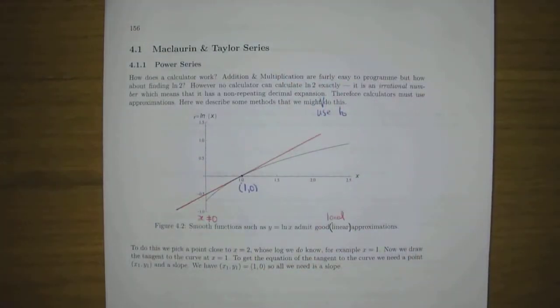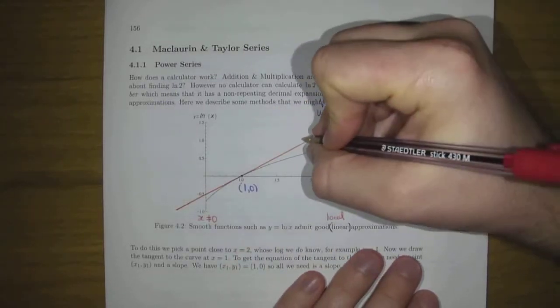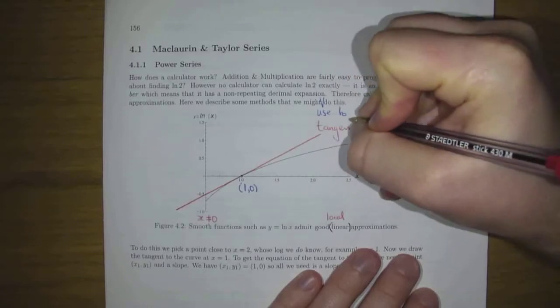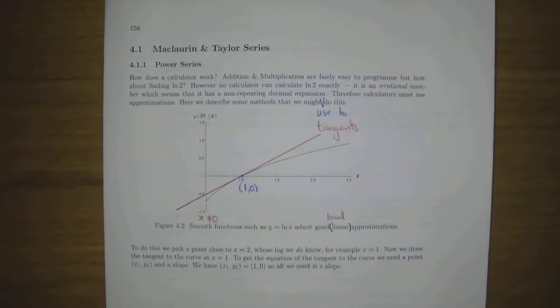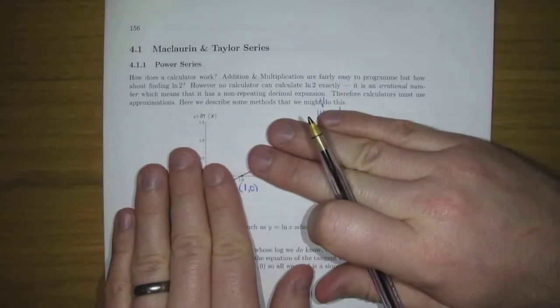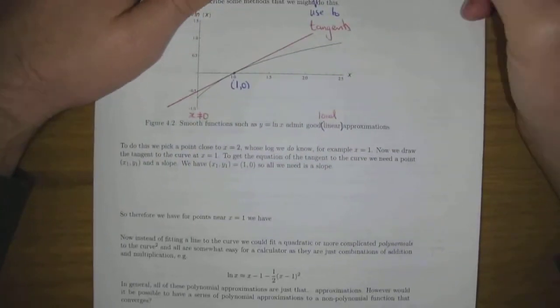Any smooth curve has these good local linear approximations, which you know as tangents. That's what a tangent is. It's nothing to do with cutting the line or curve at a point. It's about looking like the curve near a specific point. I'm sorry if this is the first time this has been told to you.